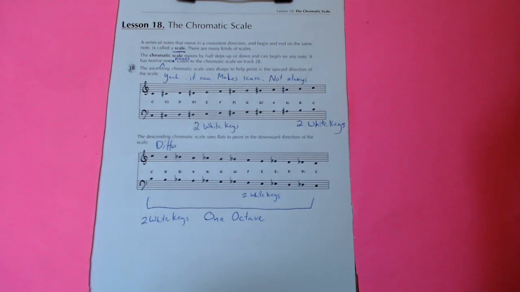Okay, the ascending chromatic scale, which means ascending is a fancy word for going up, can be written with sharps to help point in the upper direction of the scale. I kind of like that. Okay, I don't disagree with that. I said, yeah, it can make sense, not always. Okay, so if you're going up and you use sharps, it's very easy to see, okay, raise this, okay? It makes sense. Just be used to it that you're going to see it going up with flats sometimes.